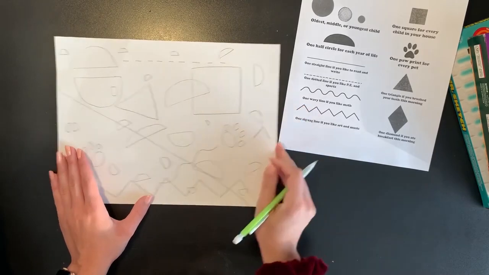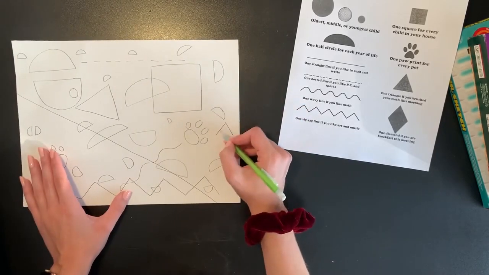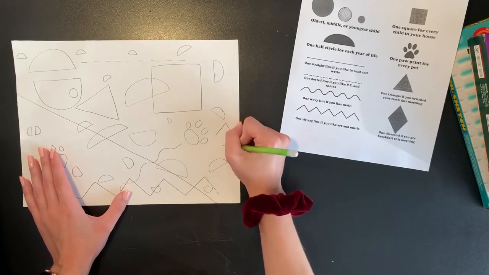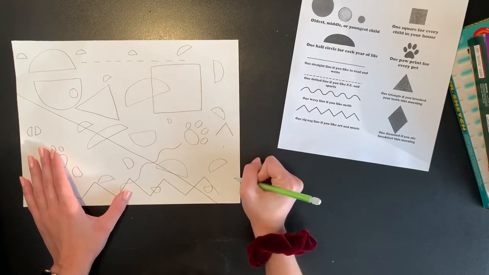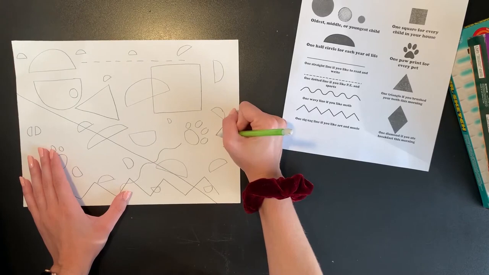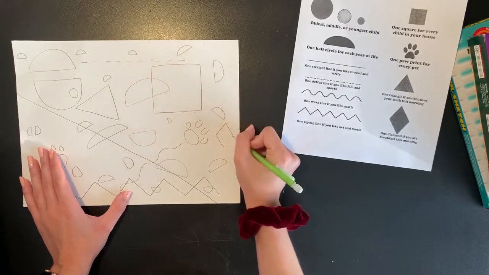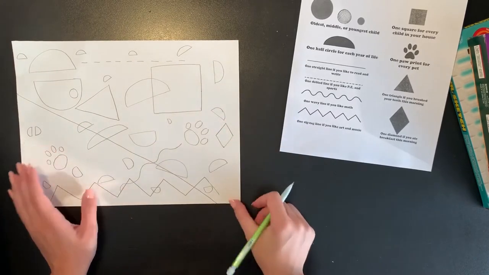And to make a diamond, you start by making a triangle with two lines going to a point. And then you can draw a dot for where the bottom point is going to be, and just connect your lines to that dot. And that will make a diamond.